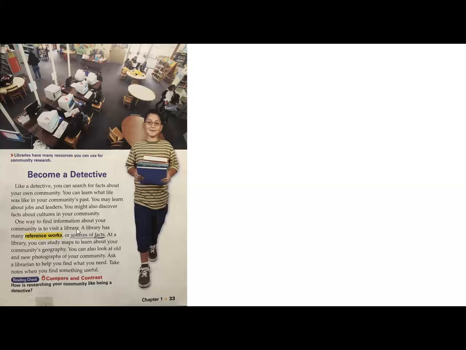The word reference works means lots of material, lots of data, books, magazines, journals, and sources of facts that you can accumulate while researching as you become a detective to learn more about your community. Now, what all can you do while you're at a library? You can study maps, you can learn about the community's geography, you can look at old and new photographs of your community, and you can always ask a librarian to help you find what you need. And you can take notes when you find something useful. So you can go to a library and learn a lot about your community. That's one way you can do it.